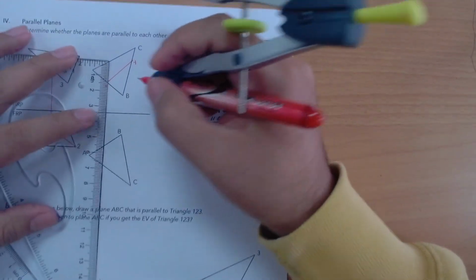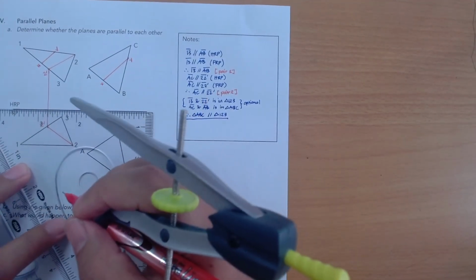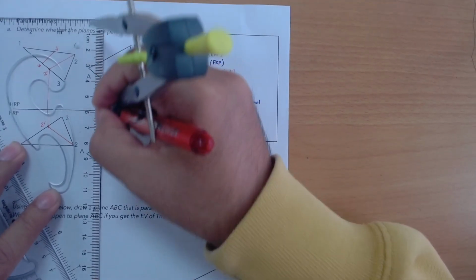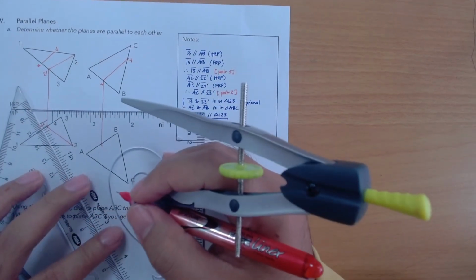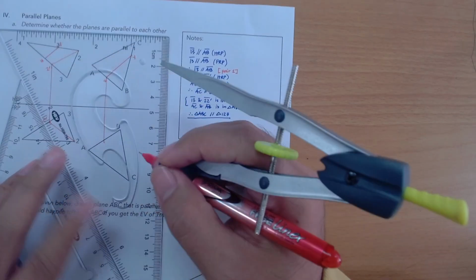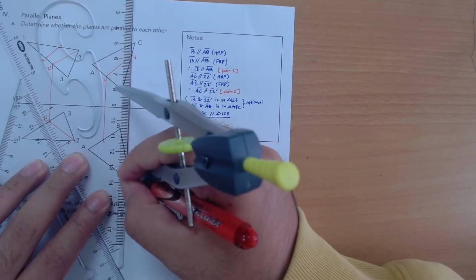Now, if I try to project this XY right here, this is XY. XY is in between AB. X is in between AB. And Y is in between BC.